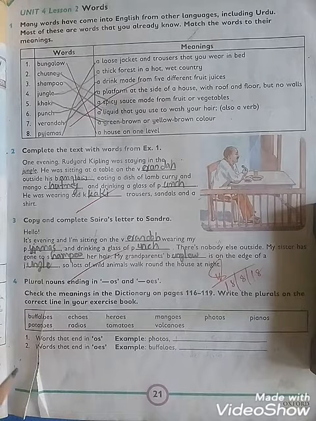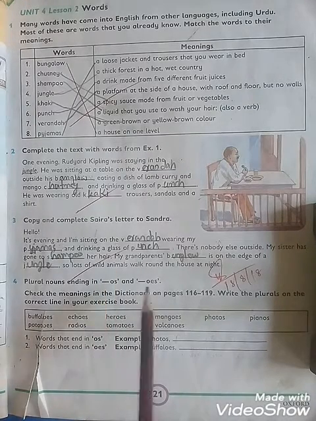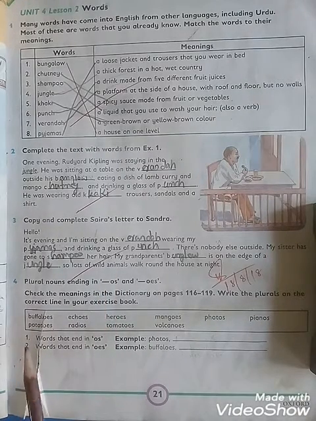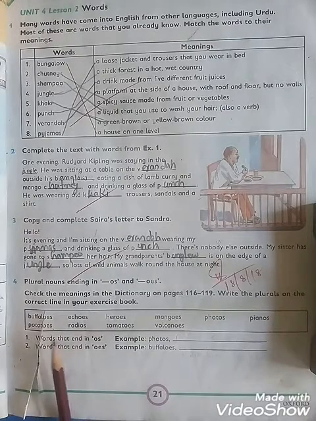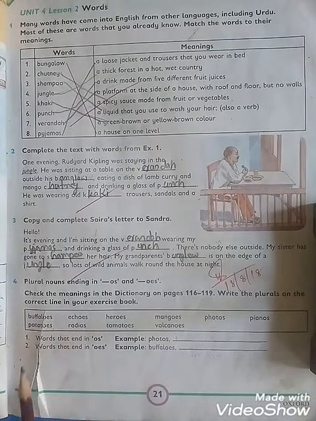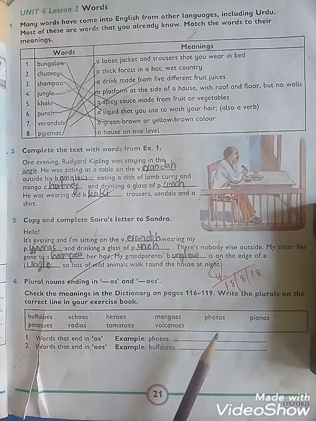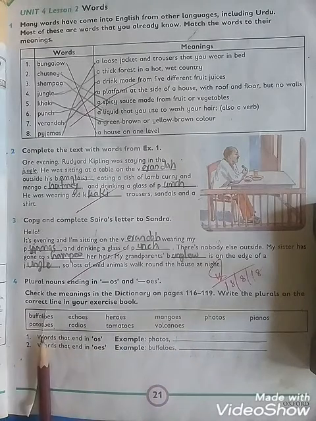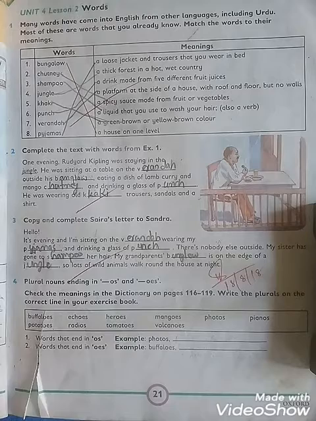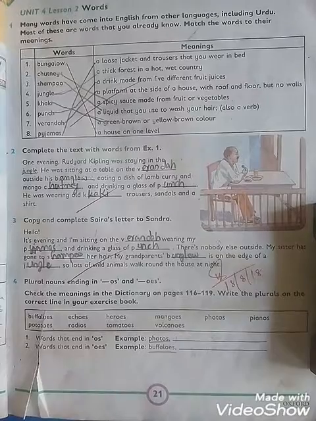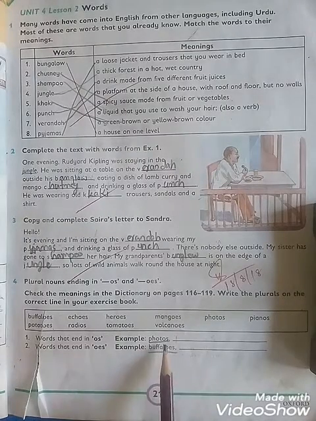And exercise number 4 is plurals ending with OS and OES. Here are the plural words in the boxes that are ending with OES. Buffaloes, echoes, heroes, mangoes, photos, pianos, potatoes, radios, tomatoes, volcanoes. So in the first line you will write the plurals that end with OS, and in the second line you will write the plurals that end with OES. For example, photos is ending with OS.